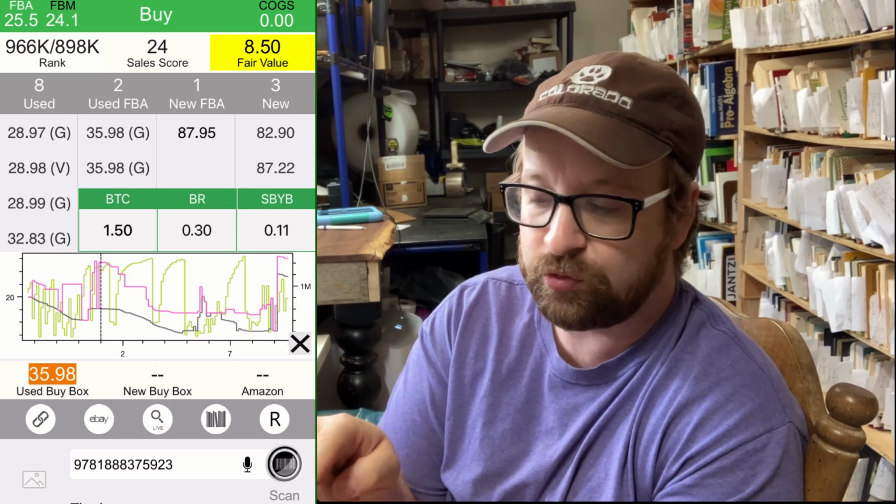Let's scan this one. This one looks great. Sell score, $24. This one has a fair value of $8.50. That seems kind of weird. But all the prices that are currently available are like $28, $35, somewhere in that range. So something to look out for is they've given us this weird graph down here on this listing.